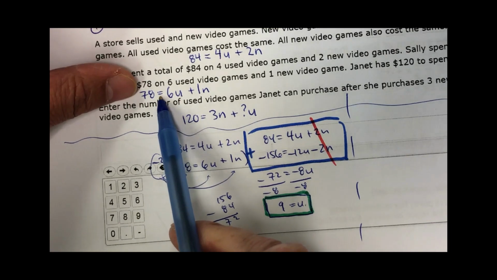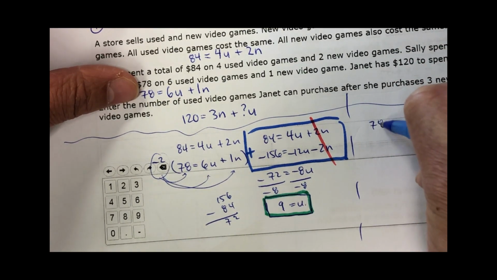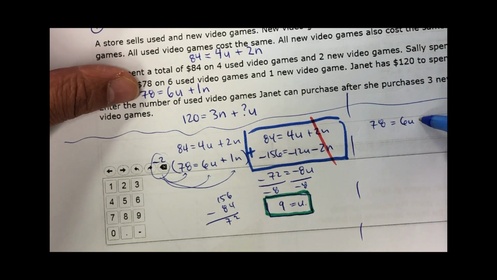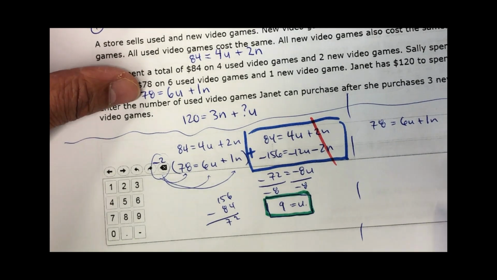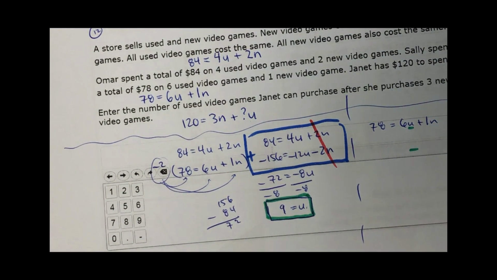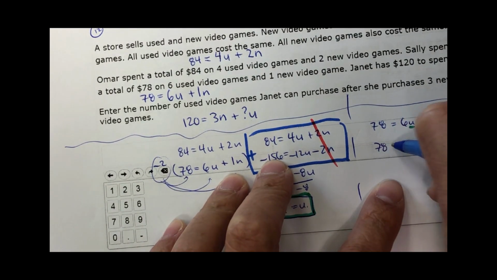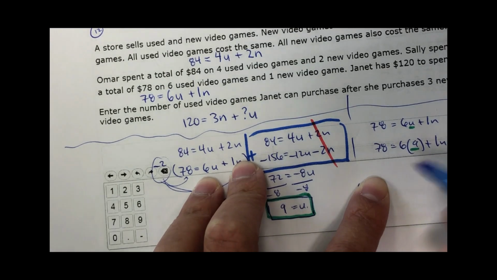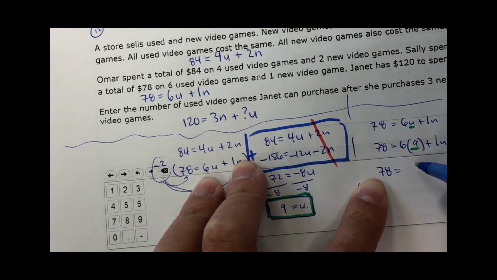I'm going to choose the one that says 78, just because the number for the new game is going to be, so this right here is going to cost $9. 6 times 9 is 54.